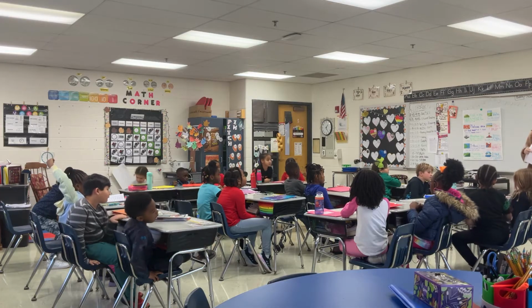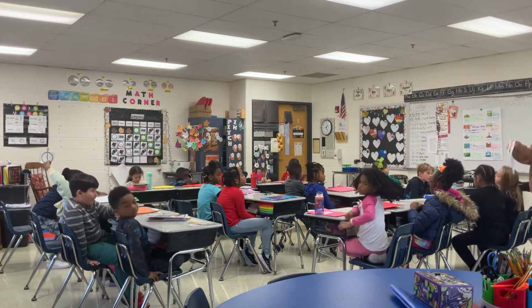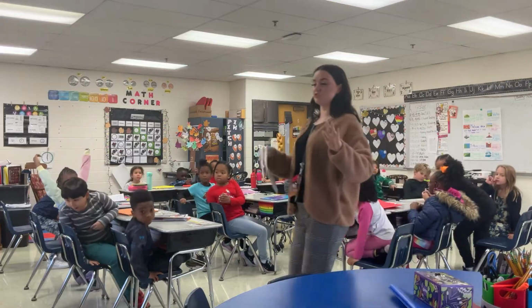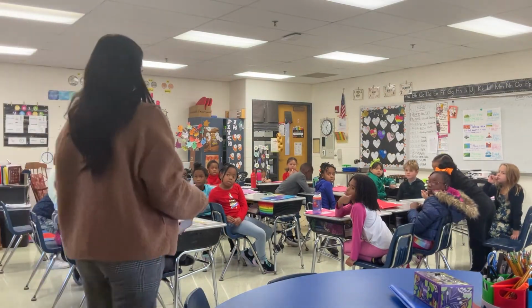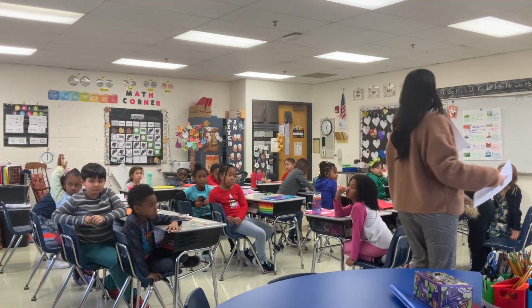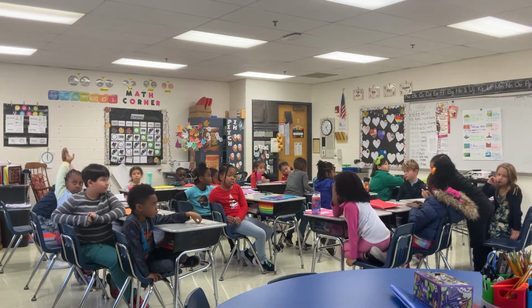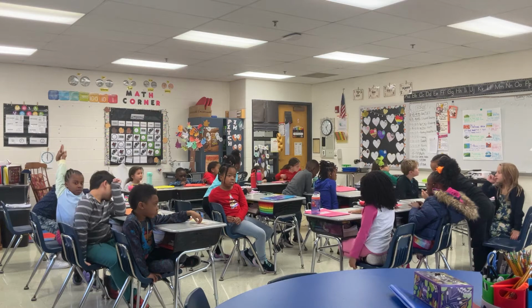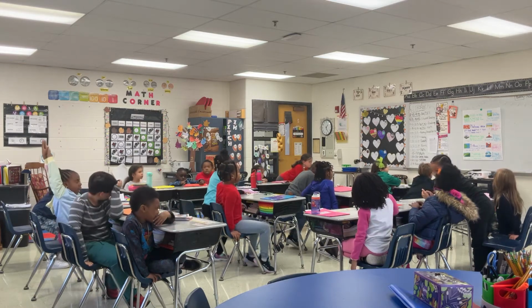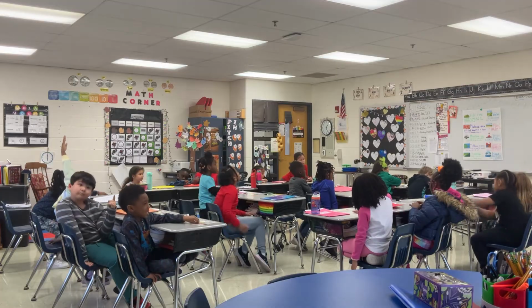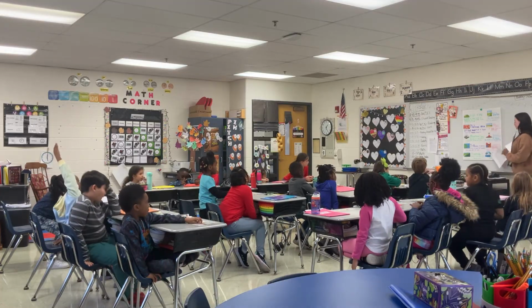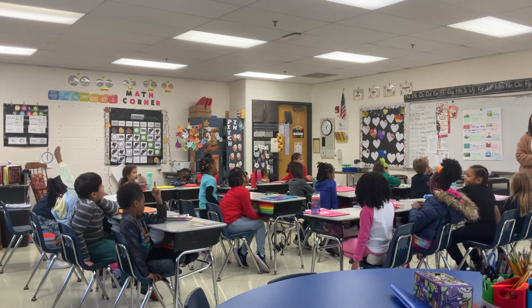Now, there are some requirements, and I made a checklist for you so there is no confusion and you don't forget anything. So, when you are designing your landform, you need to have 2 or 3 different landforms, which means you need to pick 2 or 3 of these to try and recreate.